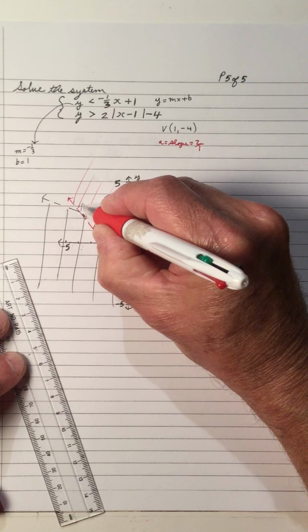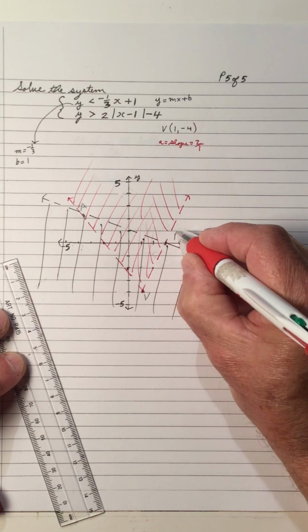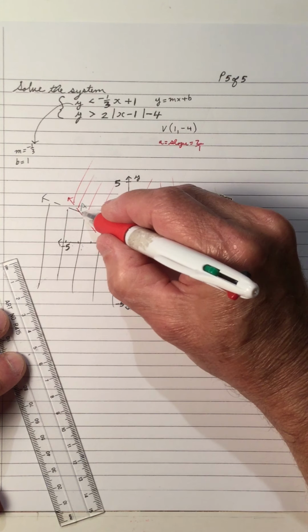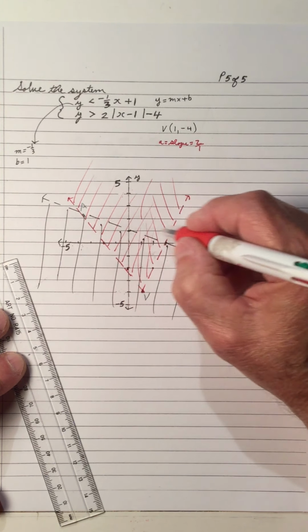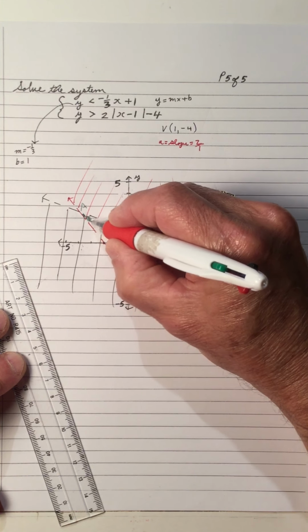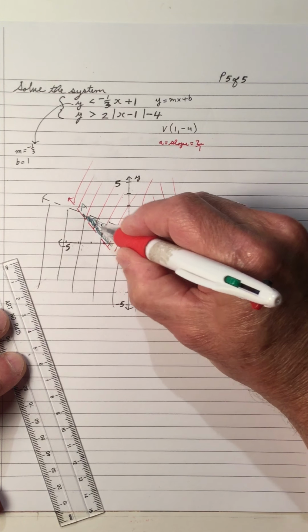So let's call this A, let's call this V for vertex, and let's call this B. These are the points of intersection of the line, A and B. The line intersects the absolute value graph, the V shape. So the solution is all the points inside of this triangle.